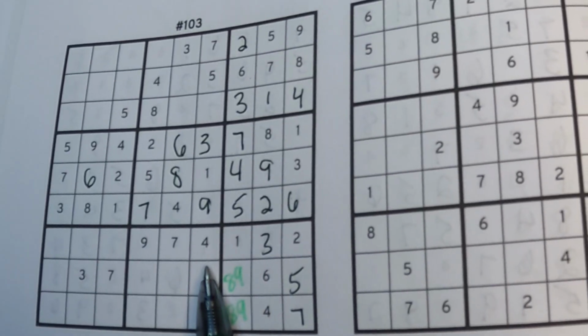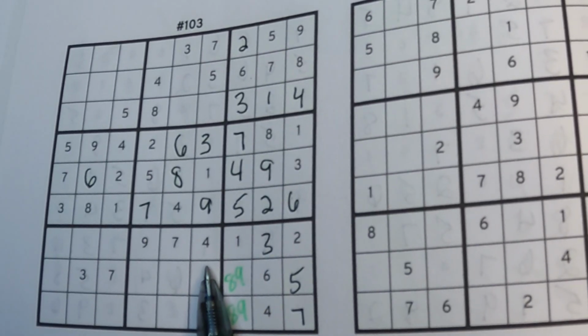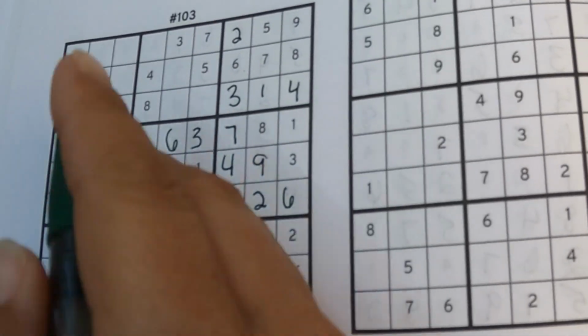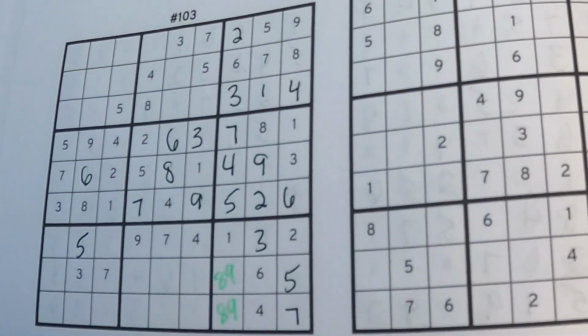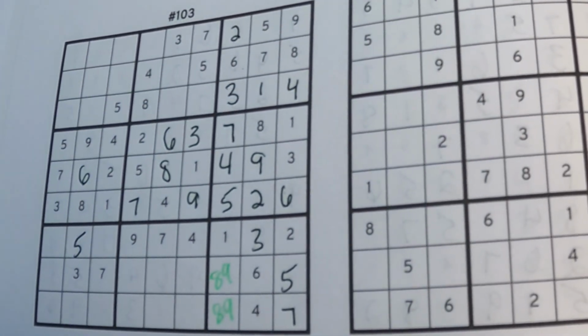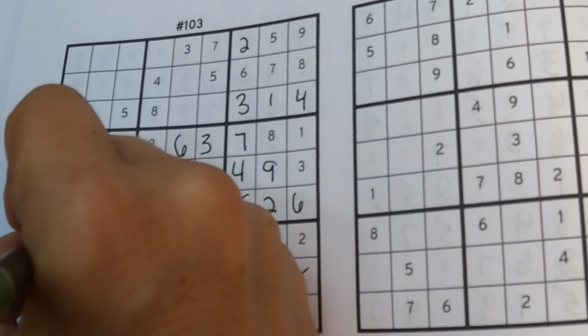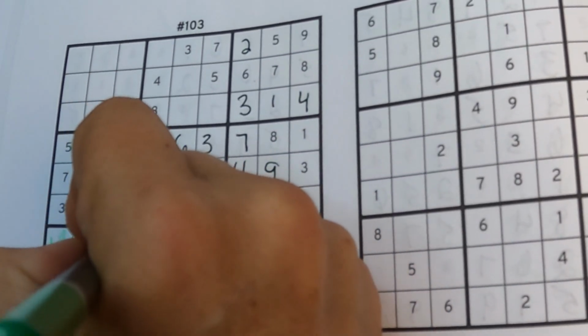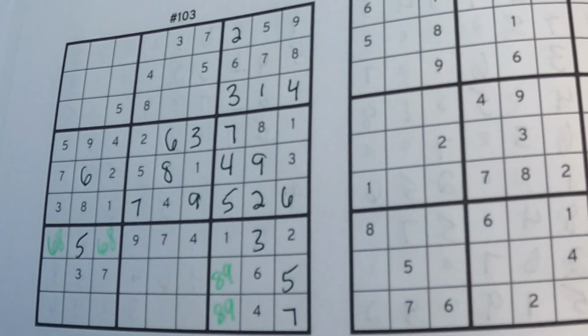For this row, we're missing 5, 6, and 8. We've got 6 and 8 here, so this is our 5. But I don't see any other help. So 6, 8.